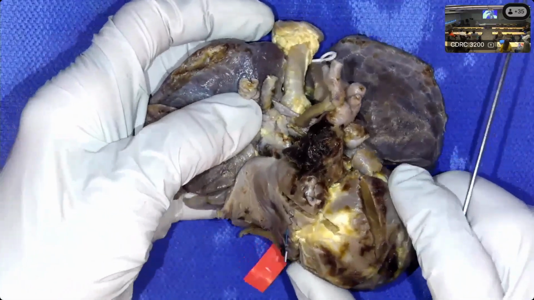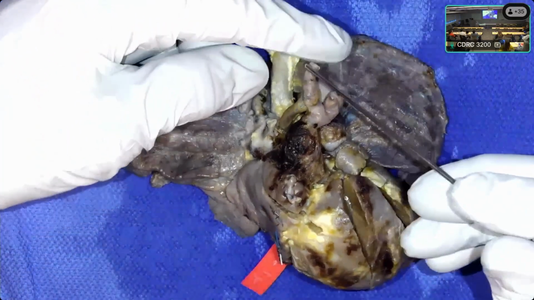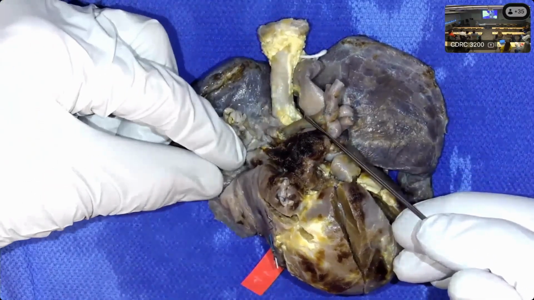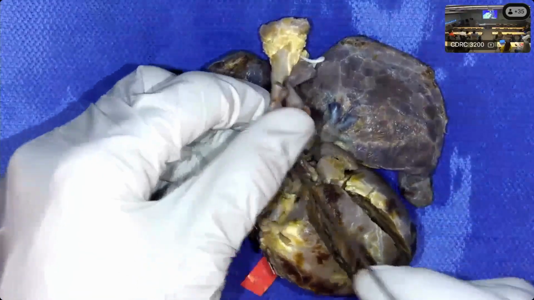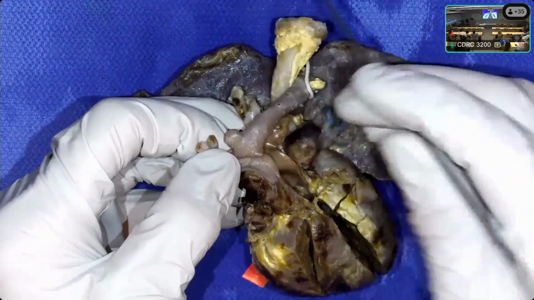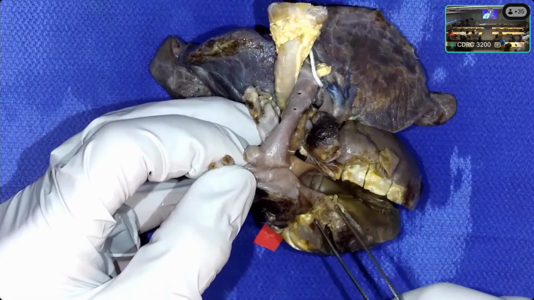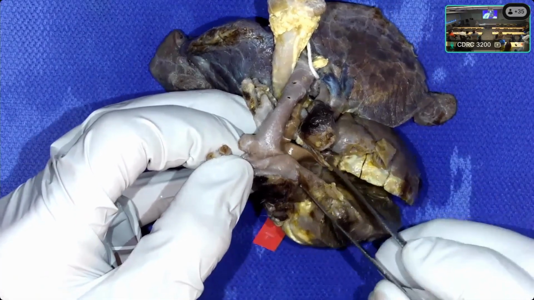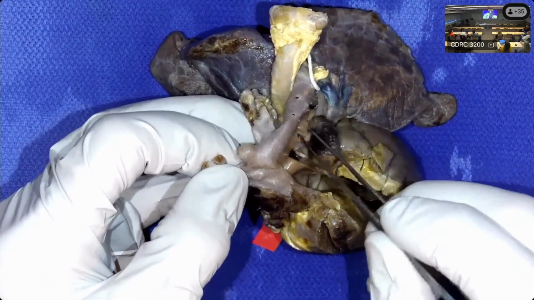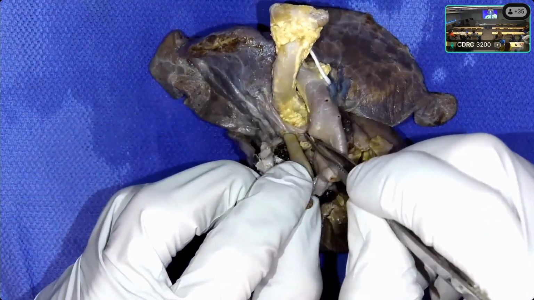This case was palliated with a Blalock-Taussig Thomas shunt, a modified shunt from the brachiocephalic trunk to the right pulmonary artery. At the arterial trunks as they exit the ventricular mass, the pulmonary trunk has been ligated here, and you can see the distal component here. Left pulmonary artery and the right pulmonary artery connected to the Blalock-Taussig Thomas shunt.